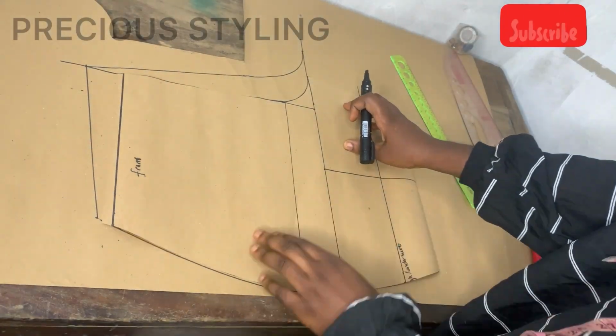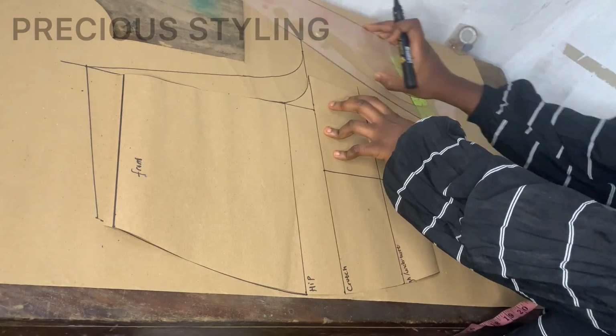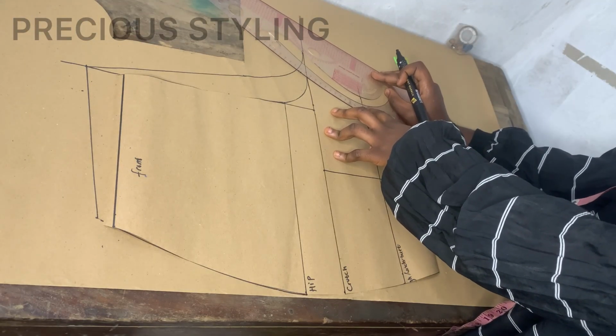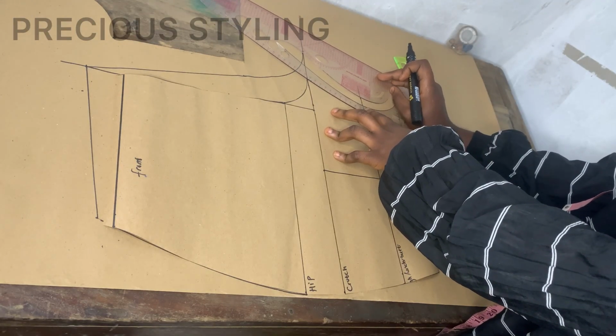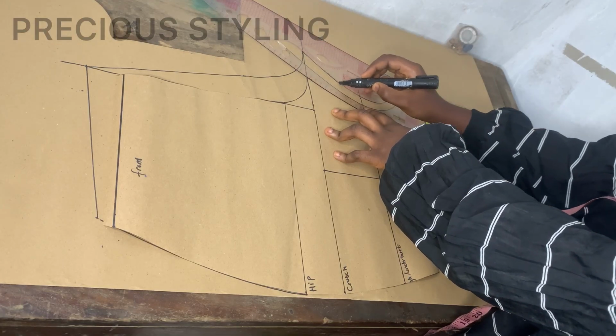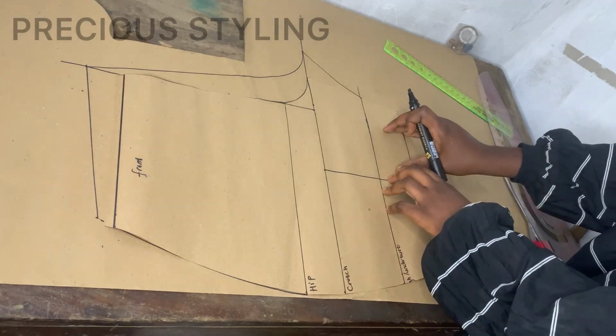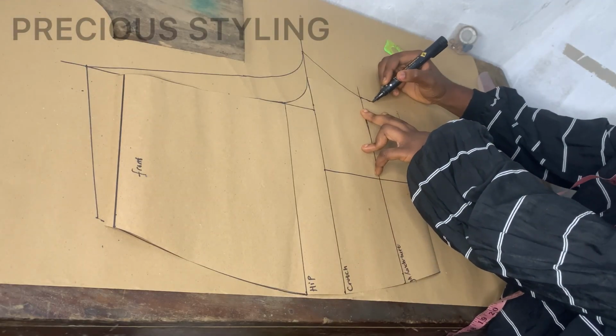Still adjusting the front pattern to the back pattern, I'm going to be connecting the back crotch extension to the upper thigh using the front pattern as a guide. You can do this by freehand, but I'm just going to use my curved ruler to do this. And then you can use the outline of the front to cut out the back pattern.